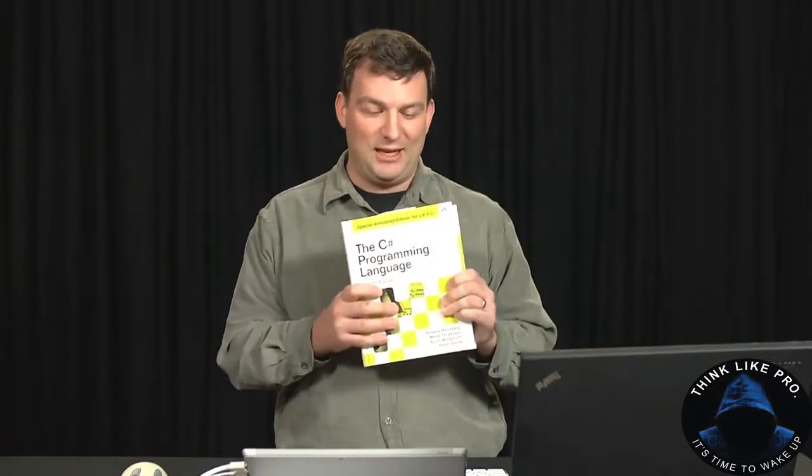So let's start with a definition of type. Well, we could go to the specification. This is the specification for the C# language. This was the C# 4 specification. As you can see, it is over 800 pages long now, and it uses the word type thousands and thousands of times, and it never once defines it. Right? So why is that?